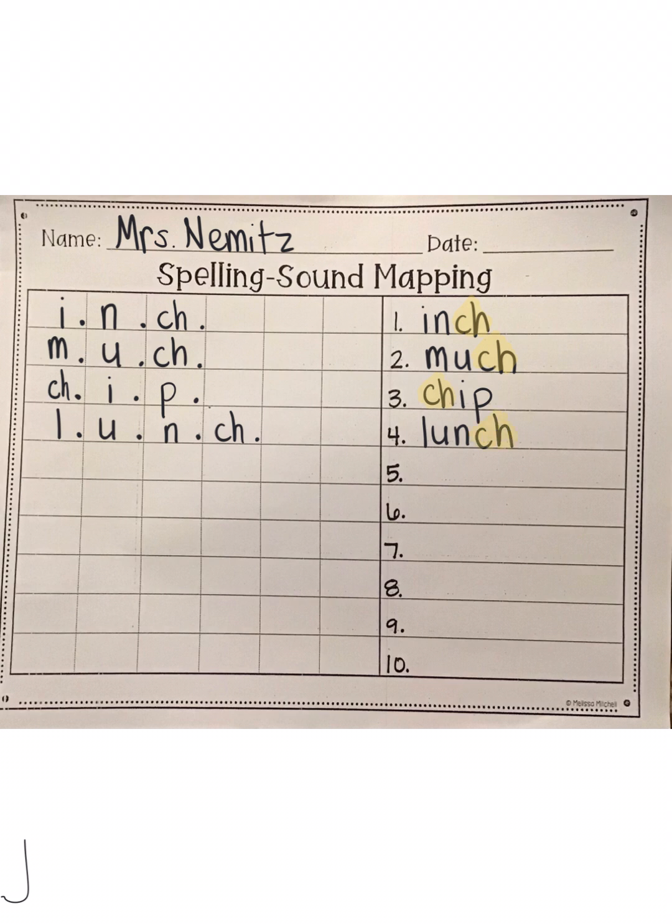Our next word is chant. Ch-a-n-t. Chant. 4 sounds. 1 sound in each box. On number 5, please write chant. Please highlight the CH digraph in chant.